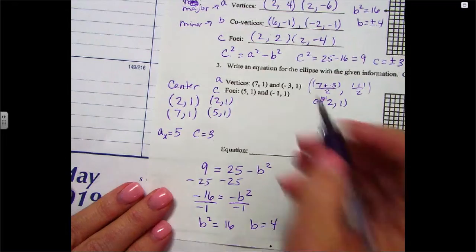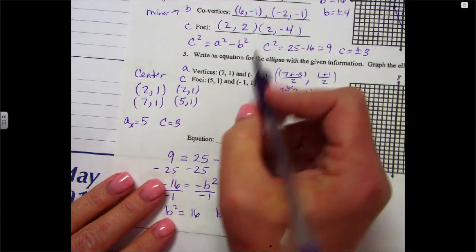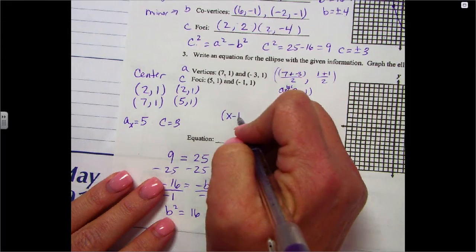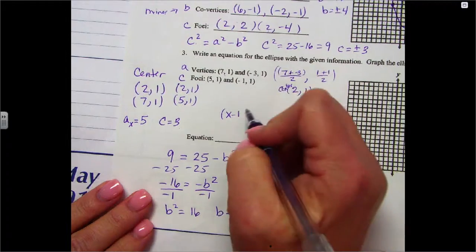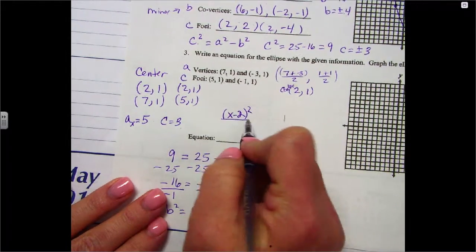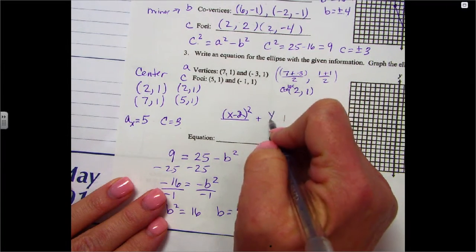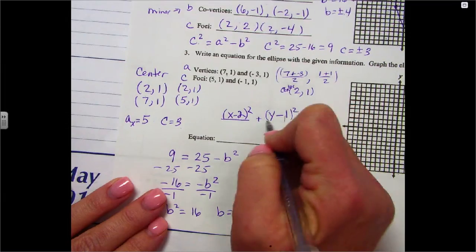So remember, your equation for an ellipse, you write it as x minus your h. So my h is 2, so (x minus 2) quantity squared, right? Then plus (y minus your k), so (y minus 1) quantity squared.